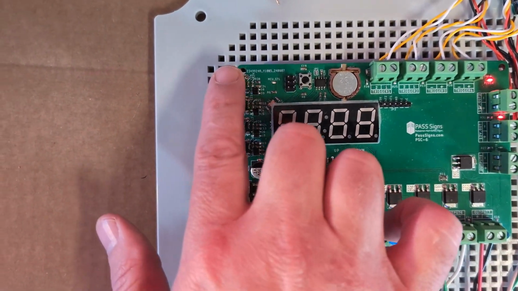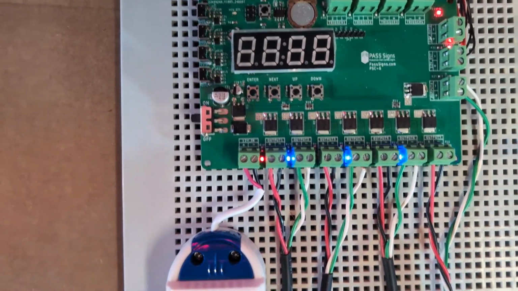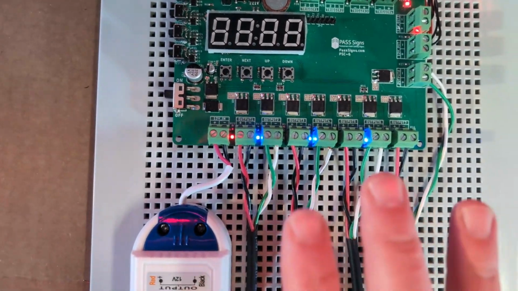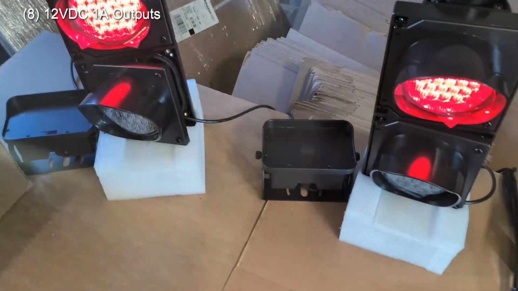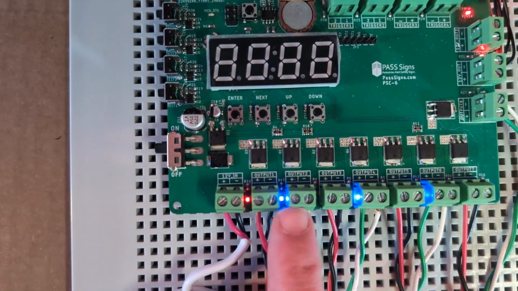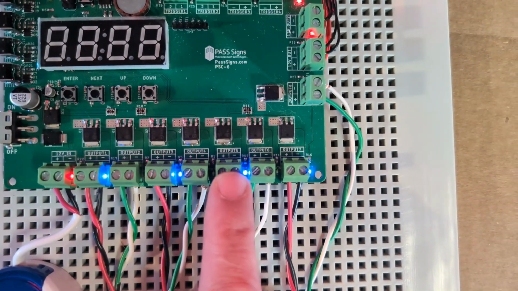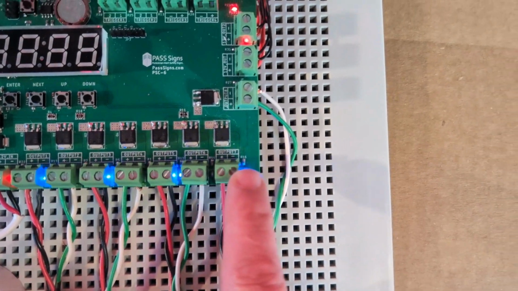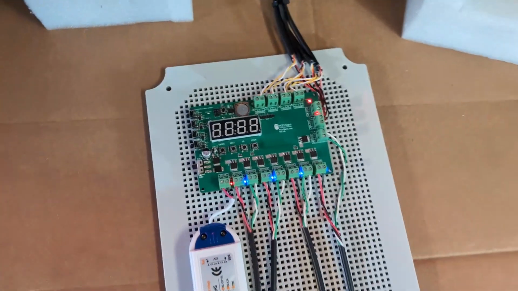So programming interface, very simple. Reset button, input, trigger, test buttons. Next is our outputs. We have 8 outputs. Obviously, if we have 4 traffic lights, there's 2 outputs per traffic light. So 1 and 2 are for traffic light 1, 3 and 4, traffic light 2, 5 and 6 for 3, and 7 and 8 for traffic light number 4.